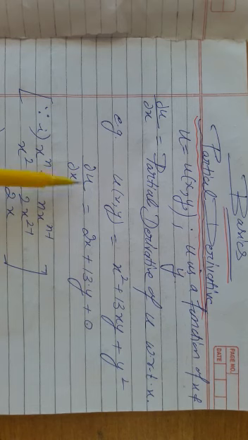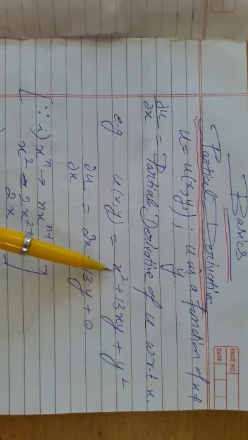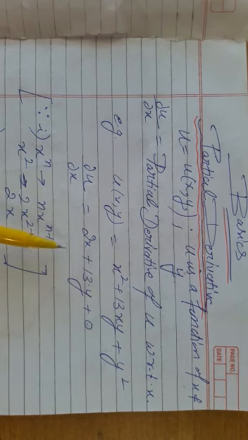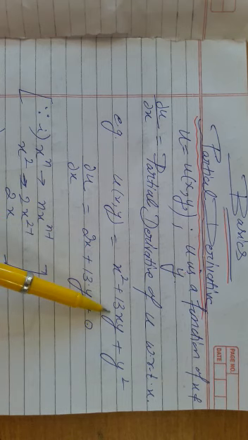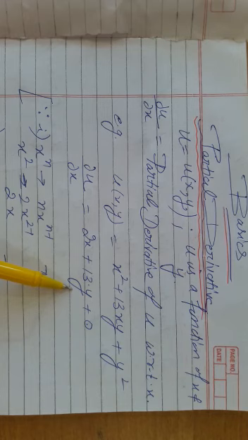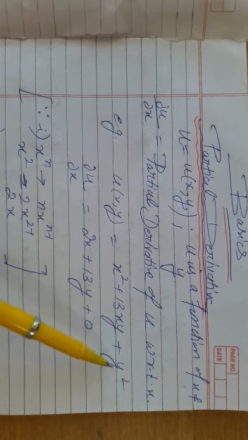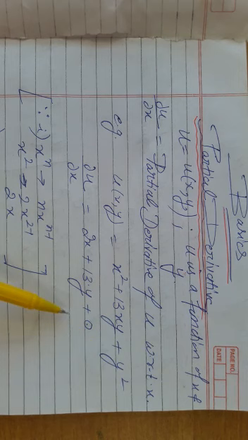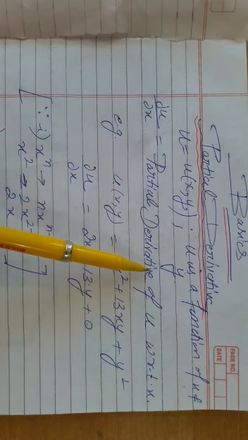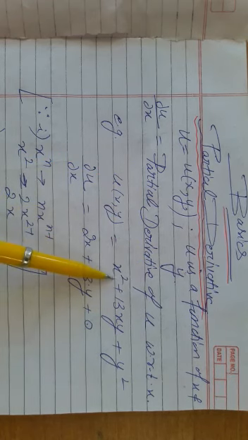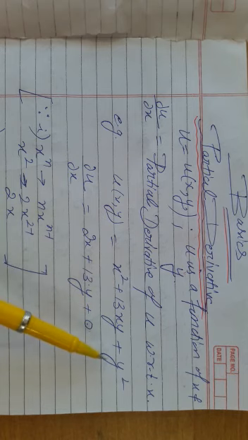If we take the partial derivative of u with respect to x, the derivative of x square is equal to 2x. The derivative of 13xy is equal to 13y. And the derivative of y square is equal to 0. Because in the partial derivative, we take x as the main independent variable and we take y as a constant function.